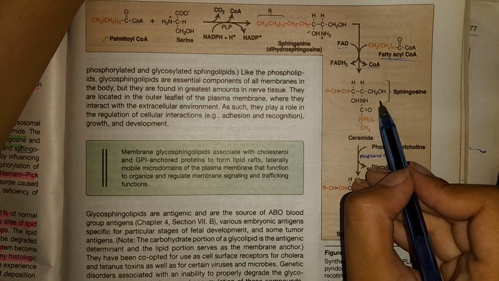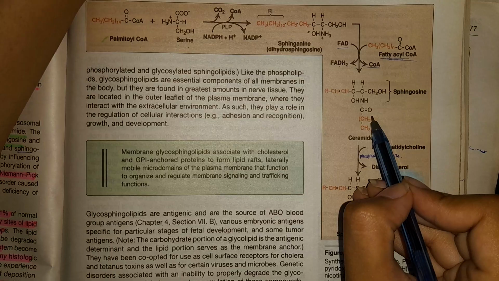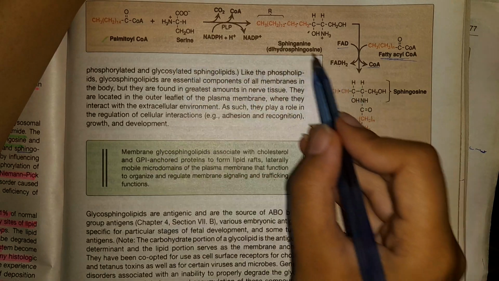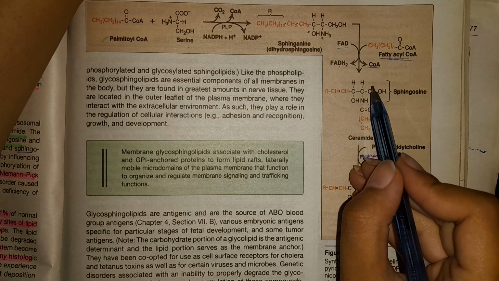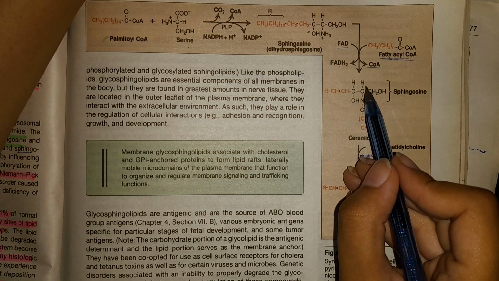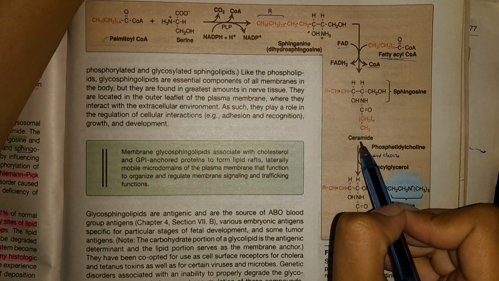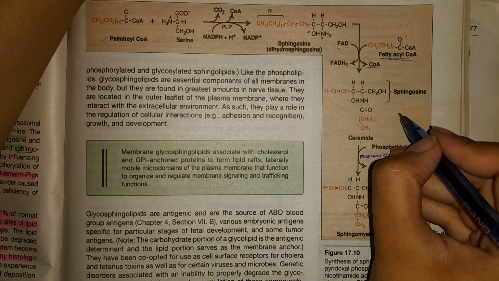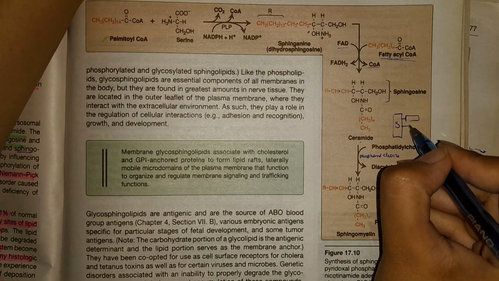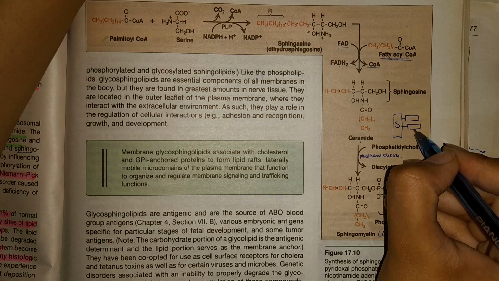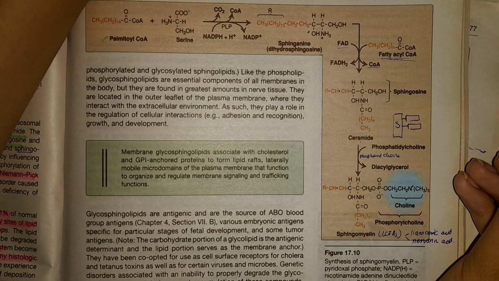Now the resulting compound will be a sphingosine. So from the sphinganine we get the sphingosine, or this whole reaction can also be known as a ceramide. Why is it known as a ceramide? Because I told you, when there is this sphingosine with two fatty acids attached to it, it becomes a ceramide.